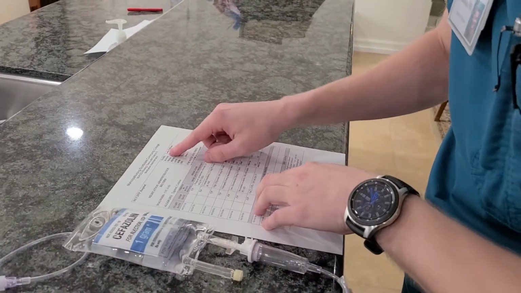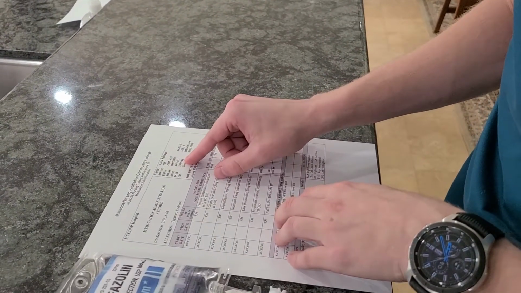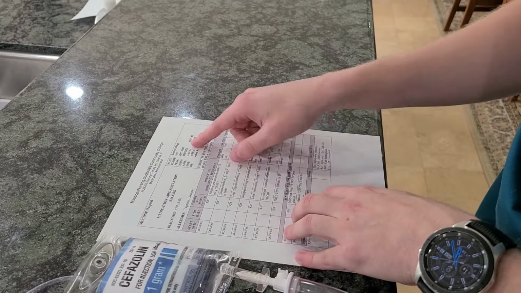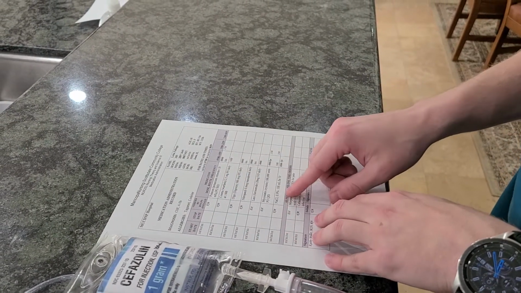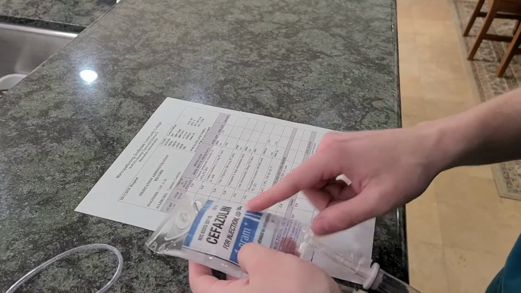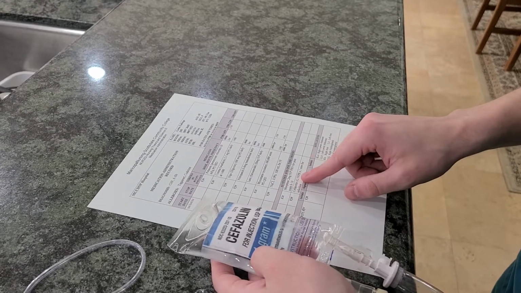So I have patient Lotta Fallings, date of birth 10-5XX, allergies to Tagamet and codeine. So we have the right patient. Now we have cefazolin, 1 gram IV piggyback. So I see here cefazolin, 1 gram. So cefazolin, 1 gram IV piggyback.